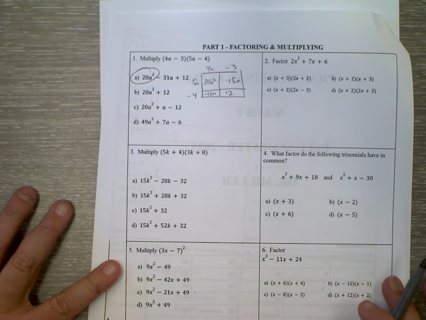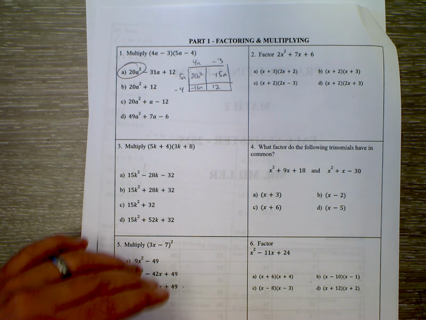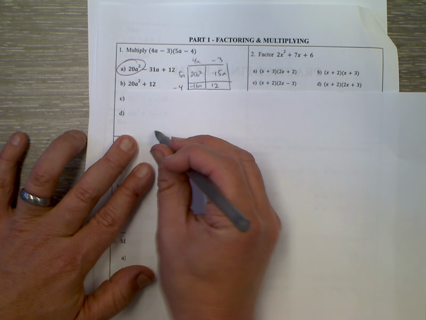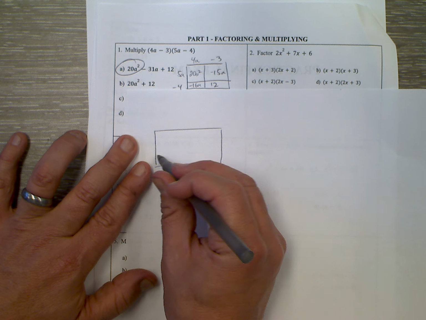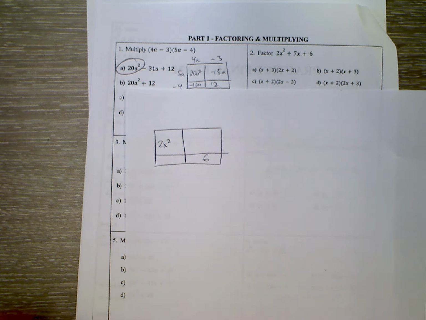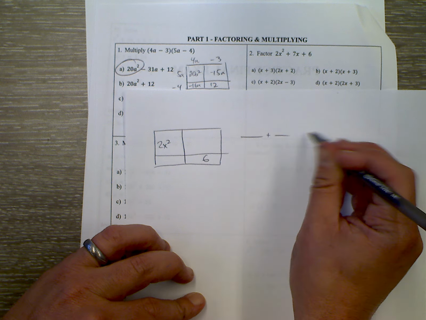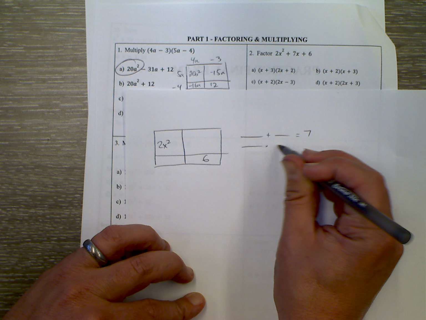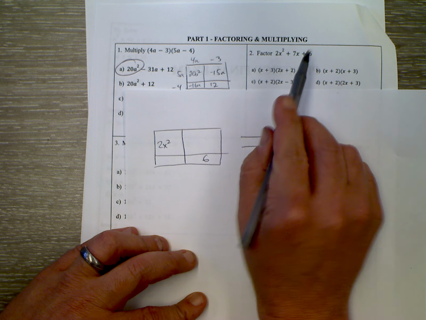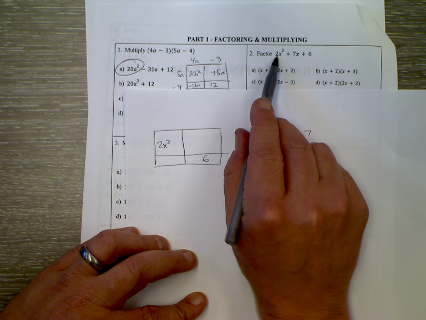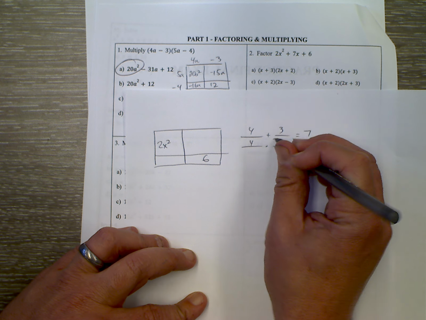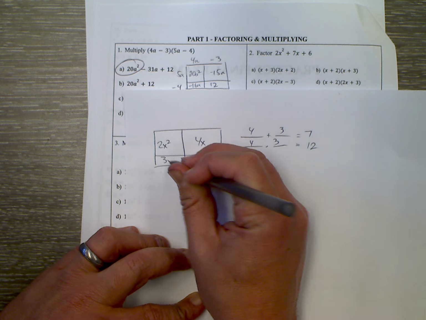All right. Number 2, factoring. Oh, I see a leading coefficient of 2. So I know what I do when I factor. I am doing fancy rectangle math. All right, my 2x squared goes there. My 6 is there. I need two numbers that add to 7, but when they multiply, it's 12. It's that number times that number there, all right? So that's going to be 4 and 3. So I'm going to put the 4x here and the 3x there.